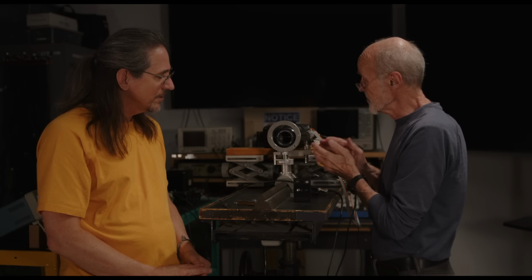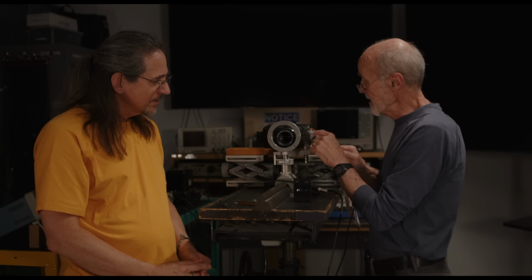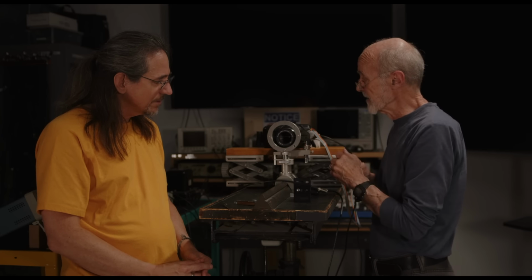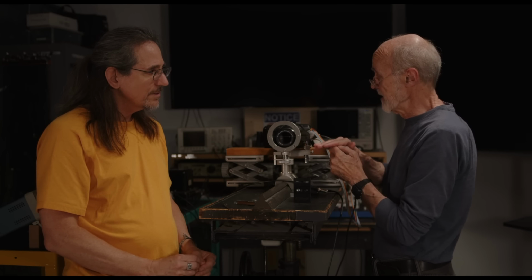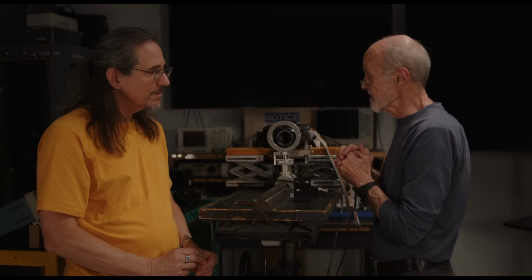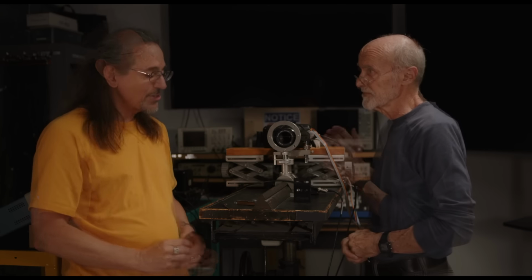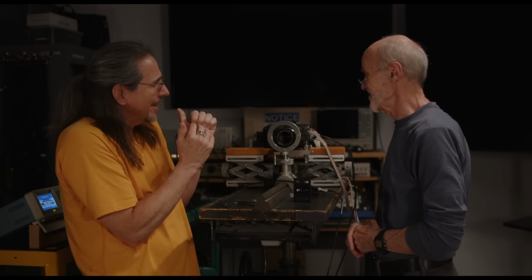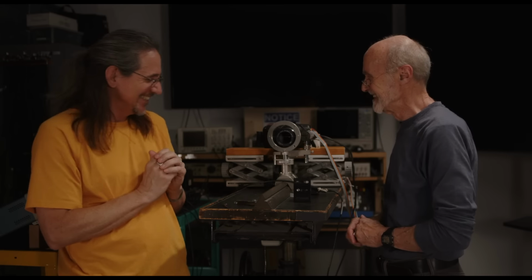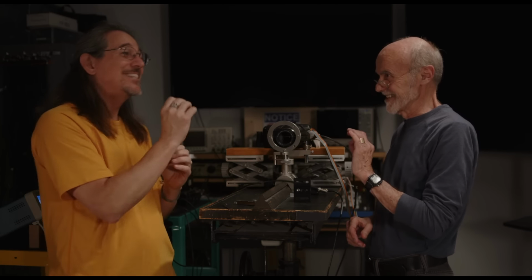So the challenge is, let's make the image of the slit on the wire just the right size so that if the image moves up 1 or 2 thousandths of an inch, that light gets in. So you really just want it just a little bit bigger than the wire. Yes, just a little bit. Or exactly the size. Exactly, which is tough. Yes.